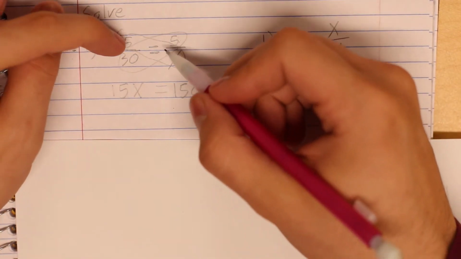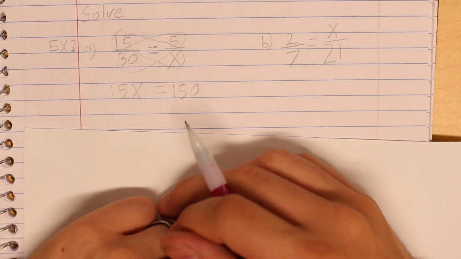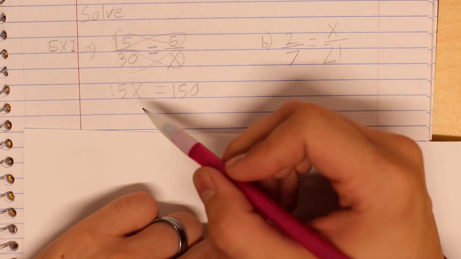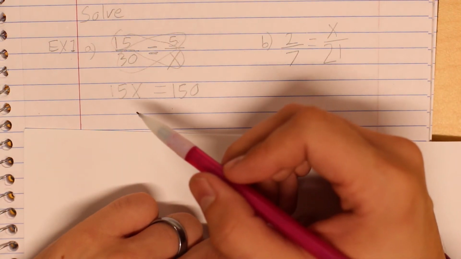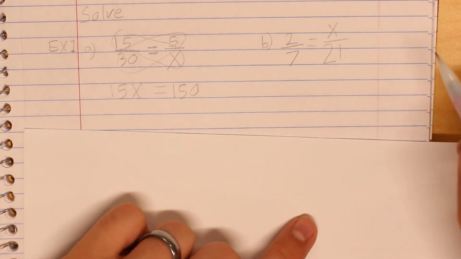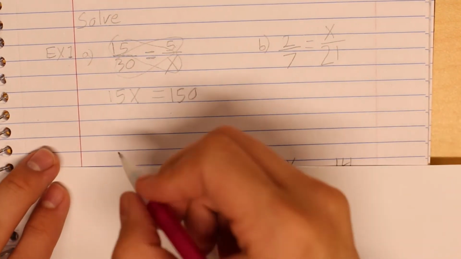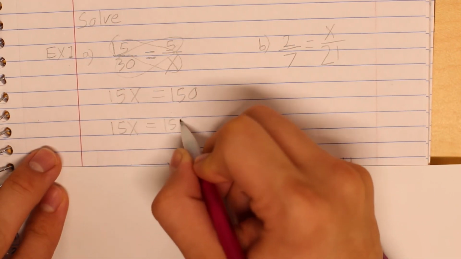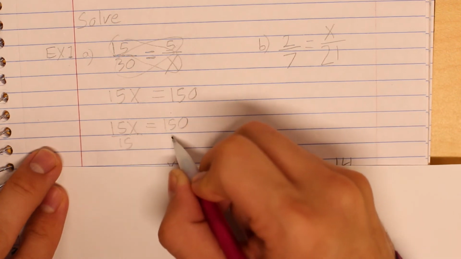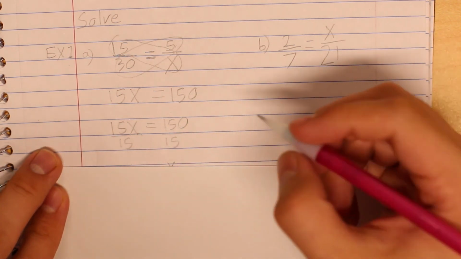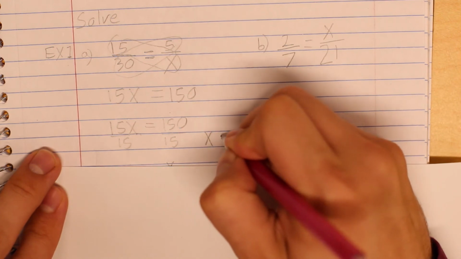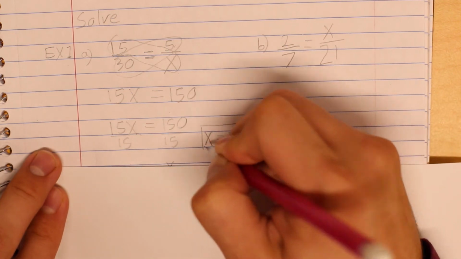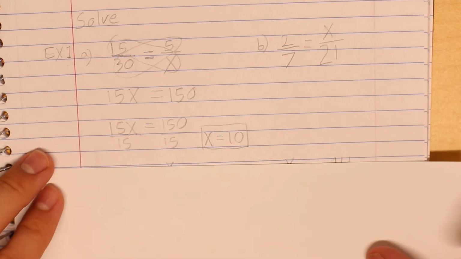So if they're proportional, if I multiply these two and multiply these two, they should be equal to each other. Well, if that's true, this should look a whole lot like a one-step equation, okay guys? And you should know how to solve a one-step equation. So once you get to this point, I'm going to rewrite this. Next, you're going to have to divide by 15, divide by 15. So we get x is equal to 10. And that's our answer. See there? Okay.